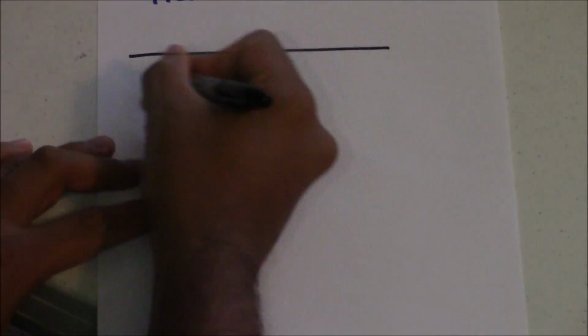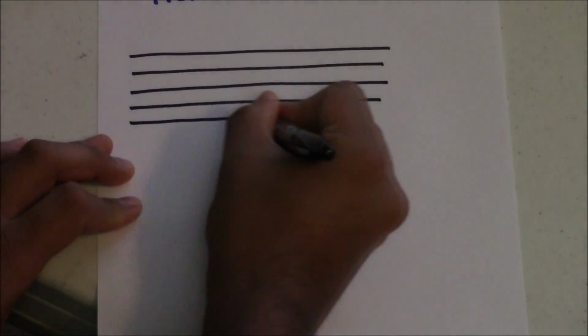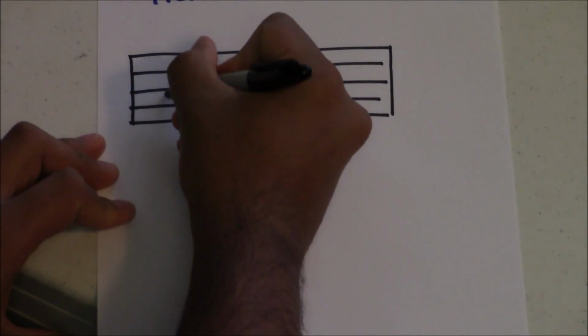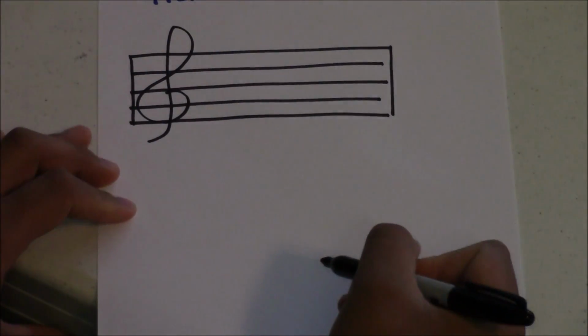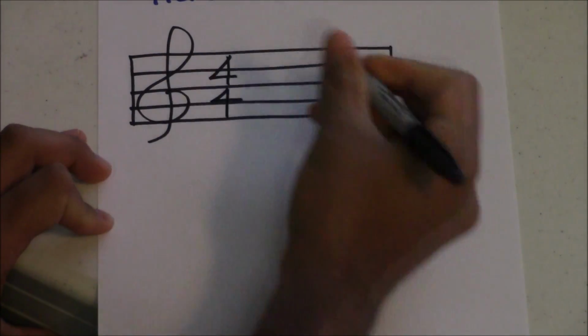Let me go ahead and draw another staff so we can talk a little bit more about this. Give me just a second. So, in this staff, at the beginning of every staff, it'll consist of a clef and a time signature.